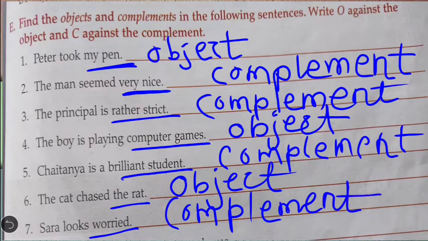Now students, there are other sentences also given. Total 20 sentences are there in your textbook. It's too easy. Try to solve the other sentences yourself. It's for your practice. When I give you the PDF, I will give all the answers. But first of all, try to do all the answers yourself.